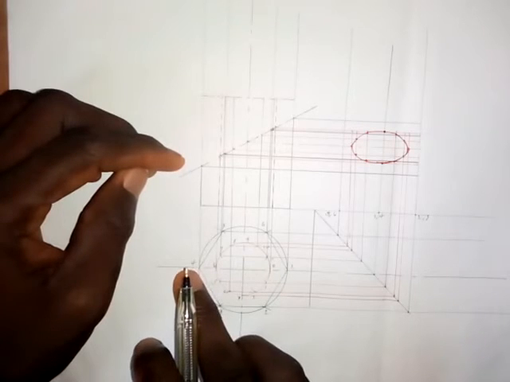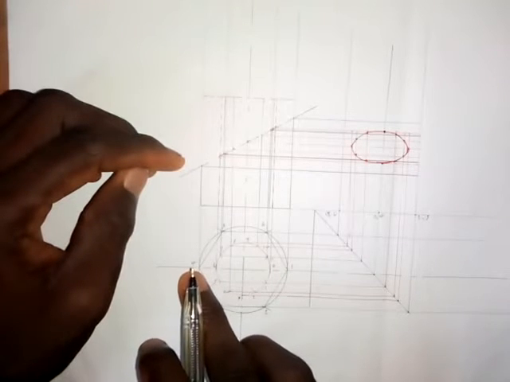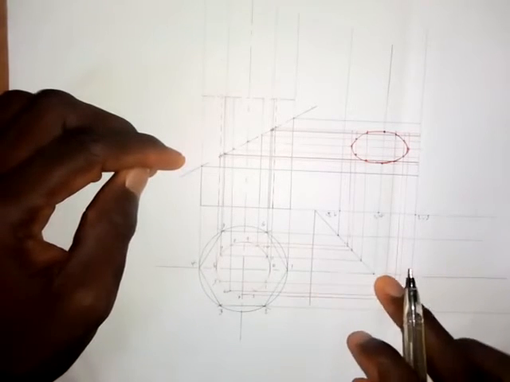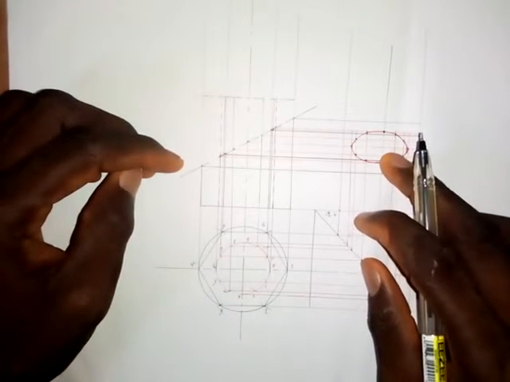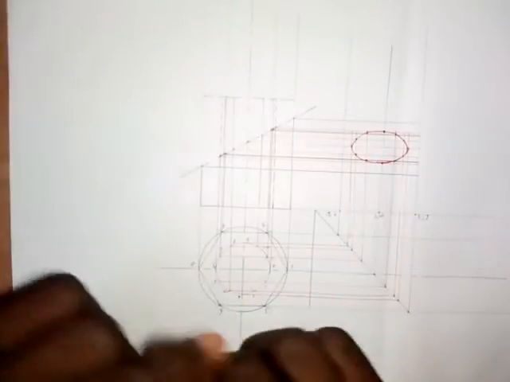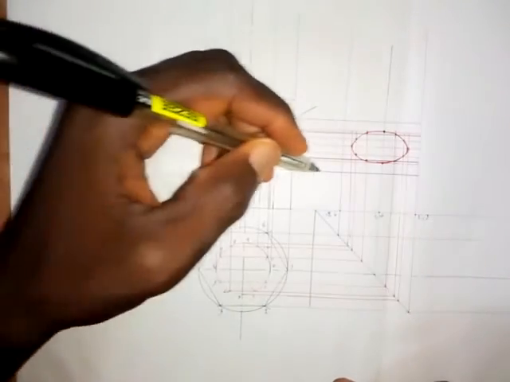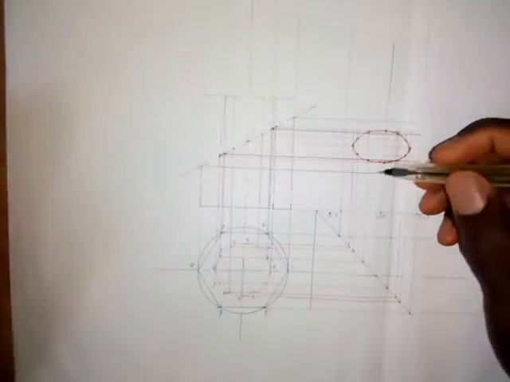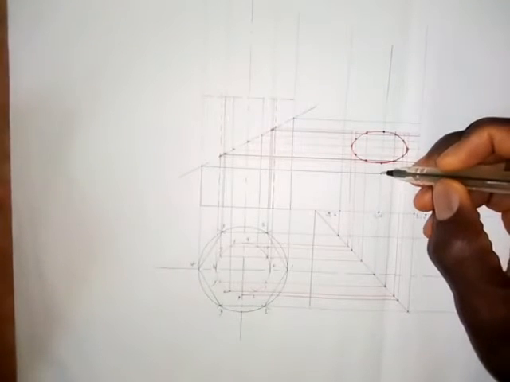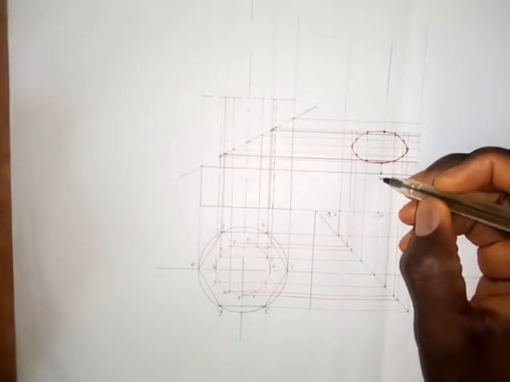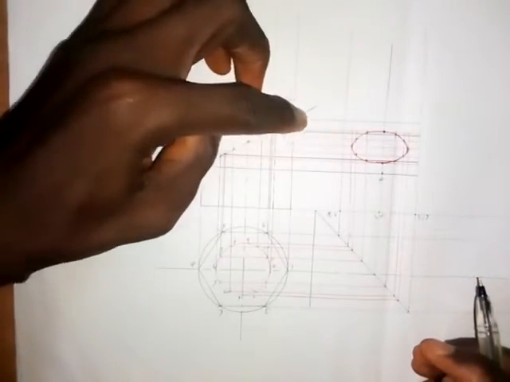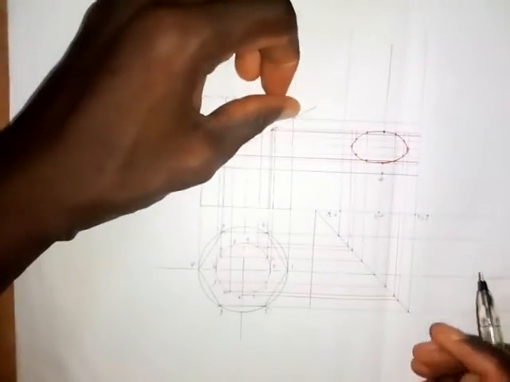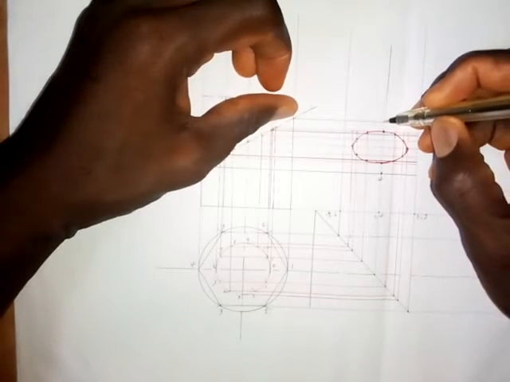So this is in the plan, this is horizontal line 1 and 4, and it goes vertical like this. So this is 0.4 here. Following this line, it means that here I have 4. All right, and coming up like this and going in this direction, this is 0.1. So here I have 1.